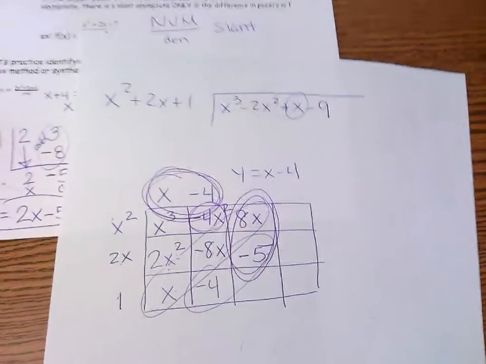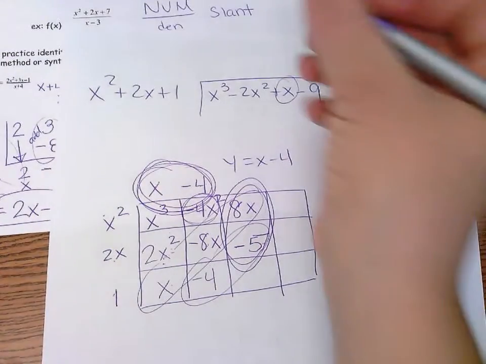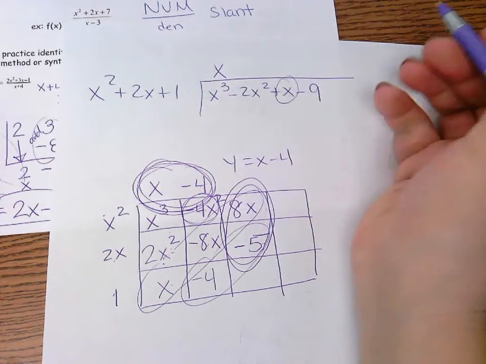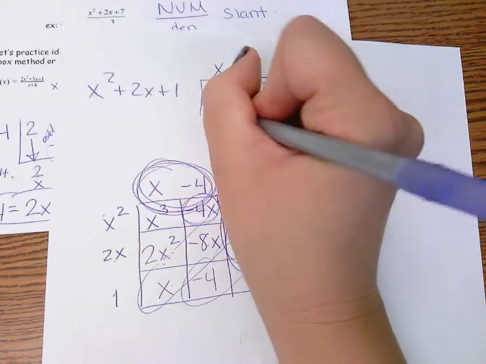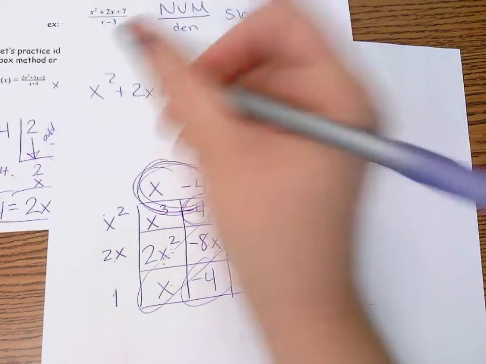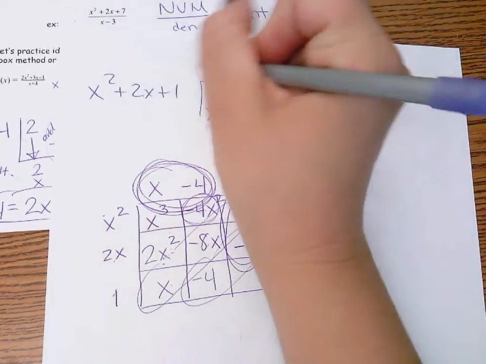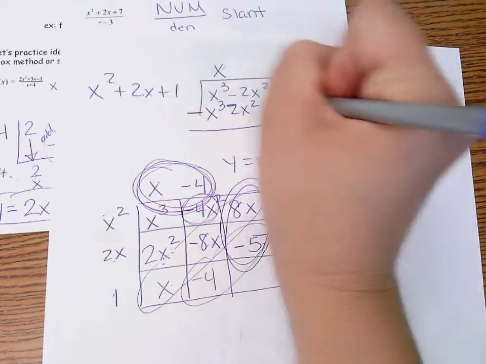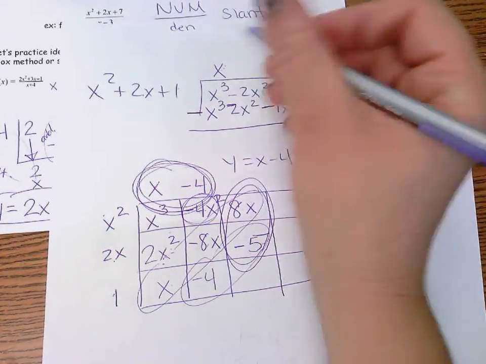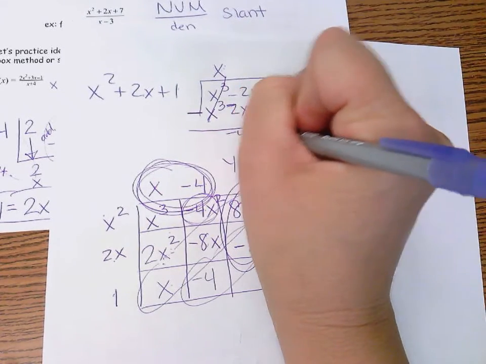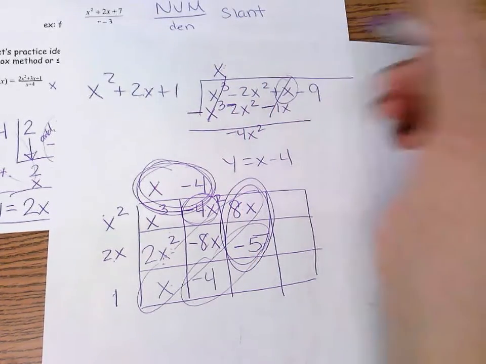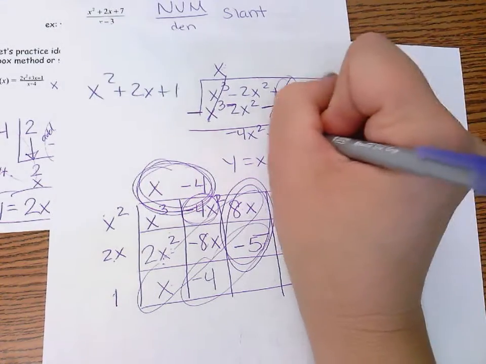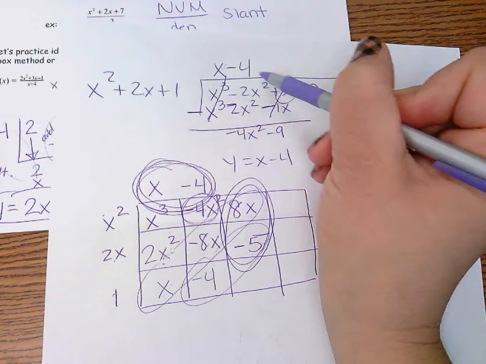So if you were going to do this one with polynomial division, you put the x up here because x times x squared is x cubed. x times 2x is 2x squared. x times 1 is 1x. Then you subtract this row of numbers. Gone. There's your -4x squared. That's gone. Here's -9. So see how you get -4 as your next term up here?